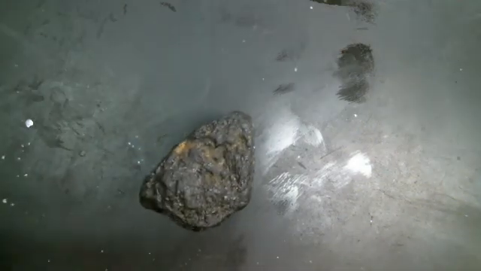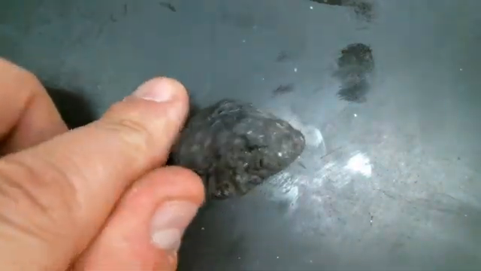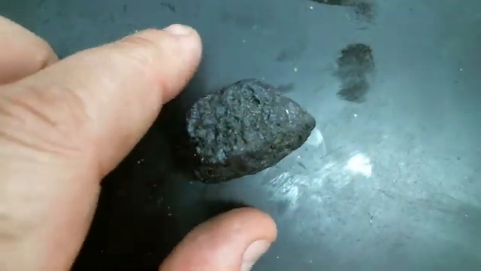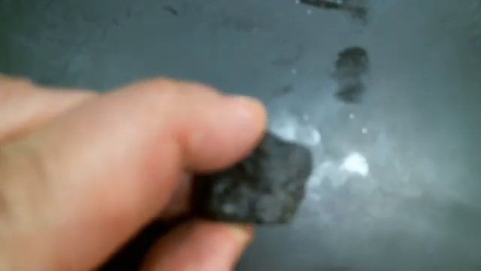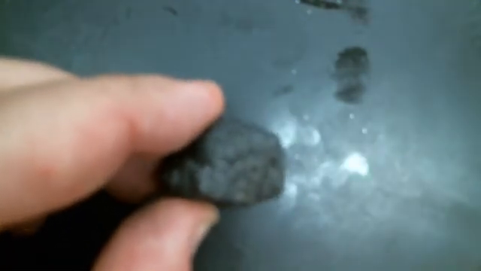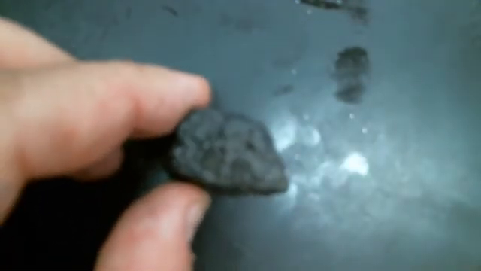Okay, the next mineral is going to be this black thing. It's called magnetite. First of all, try to scratch it with your fingernail. And no, it's not going to scratch. Secondly, try to scratch with the penny. And no, it does not scratch.